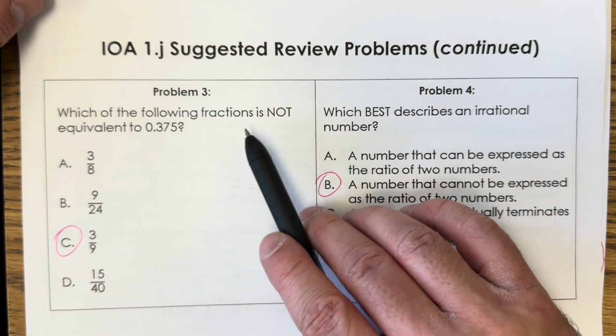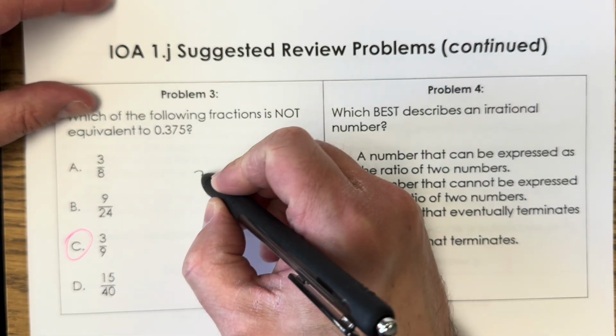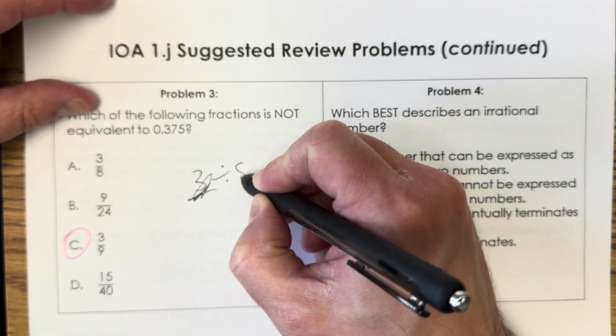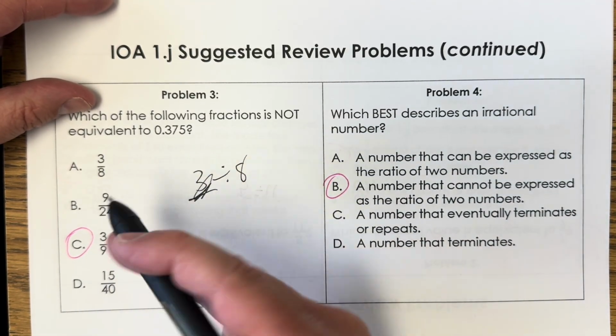Okay. Which of these fractions is not equivalent to 0.375? Same idea. I'm really just doing 3 divided by 8 old school, and it's going to give you a decimal. Just look for which one's not that.